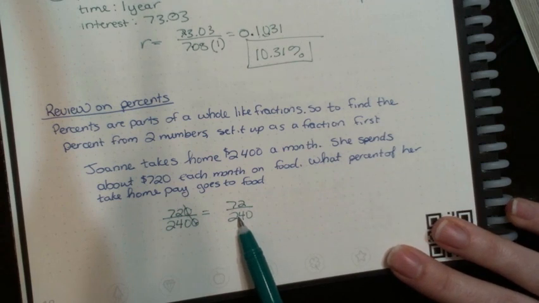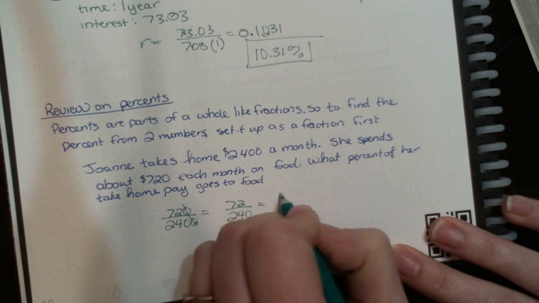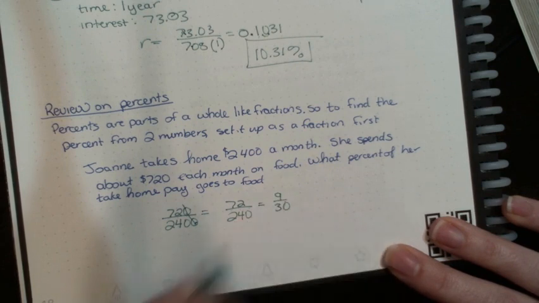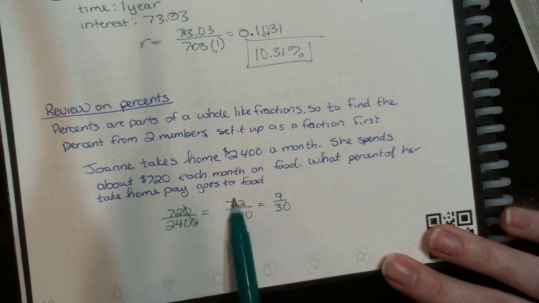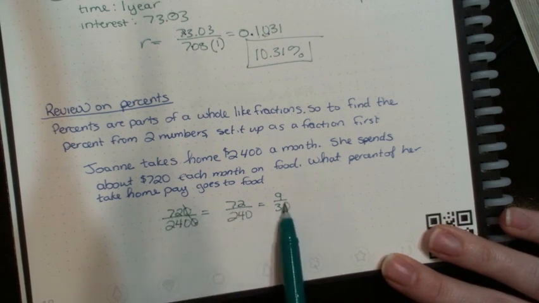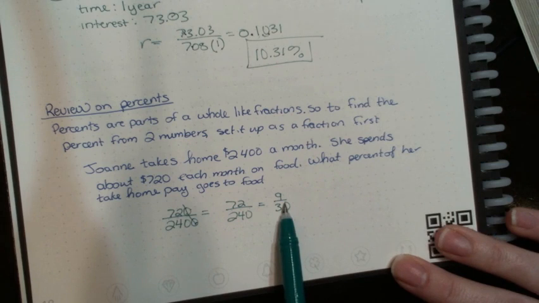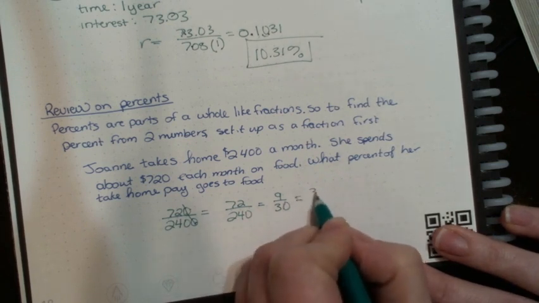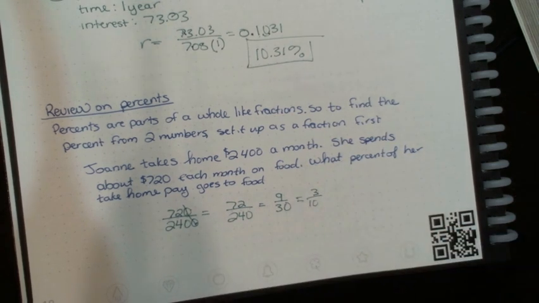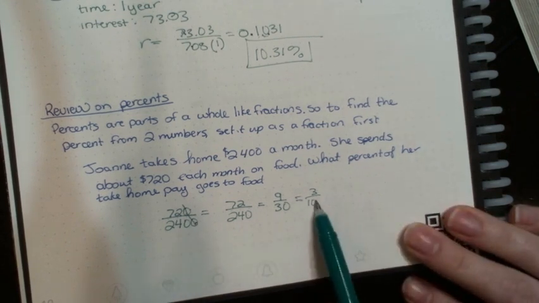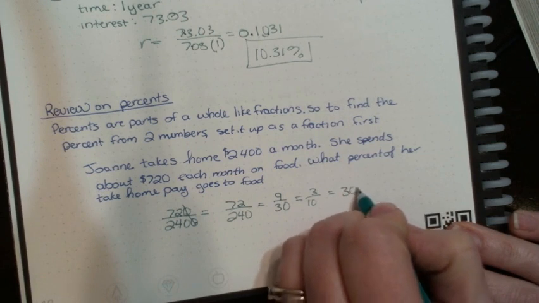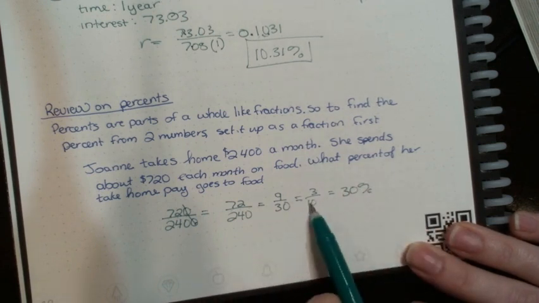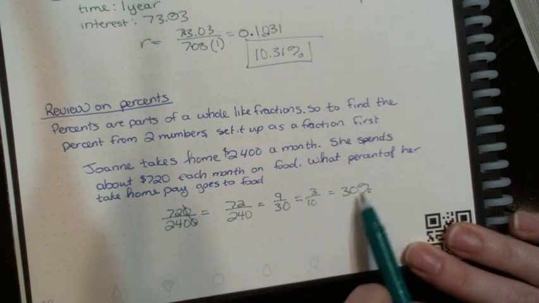I can simplify it some more, and I get 9 divided by 30. And of course, if you just put this in your calculator without reducing, that is fine too. I can reduce even more and I get 3 over 10. So with the reduction, 3/10 would be the same as 30%.